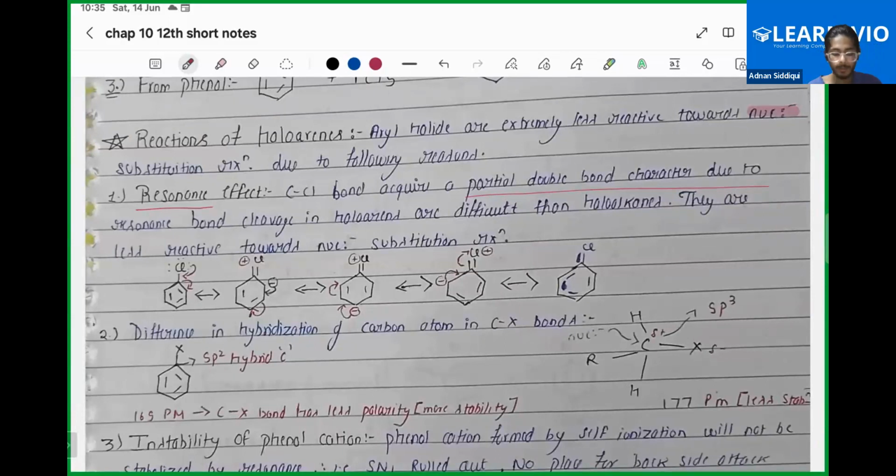So, try to read this one out. The C-Cl bond acquires a partial double bond character due to resonance. Bond cleavage in haloarenes is more difficult than in haloalkanes. They are less reactive toward nucleophilic substitution. Is the first reason understandable?